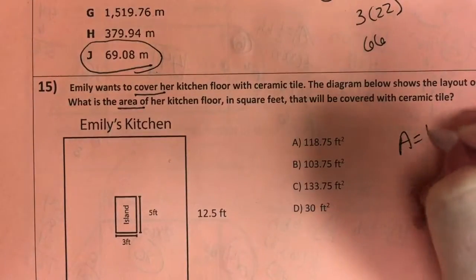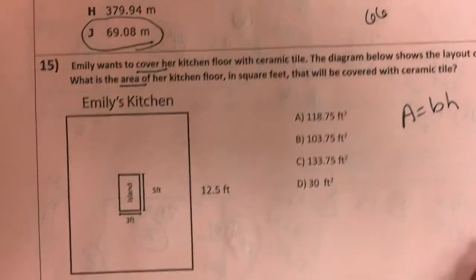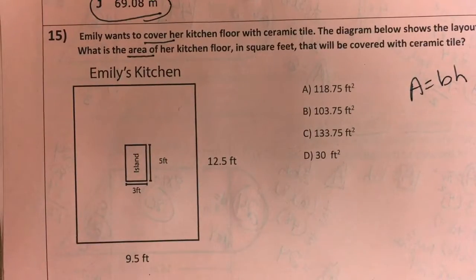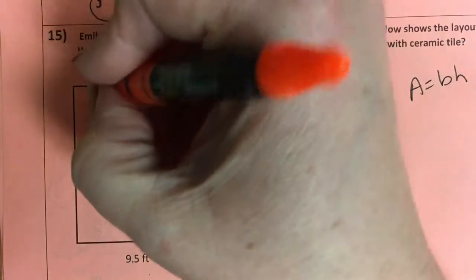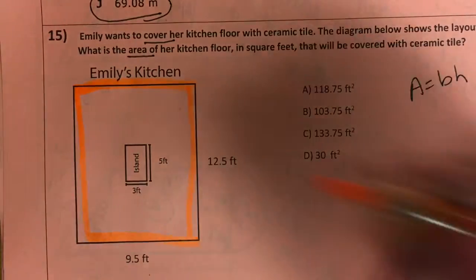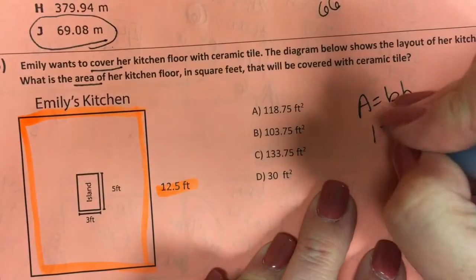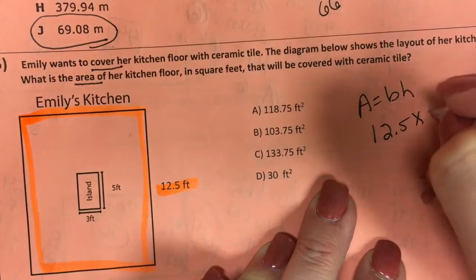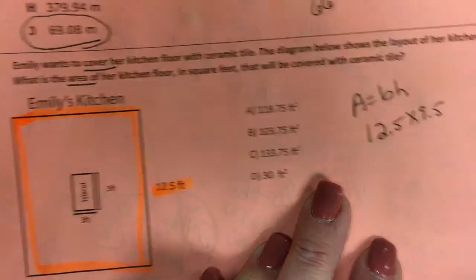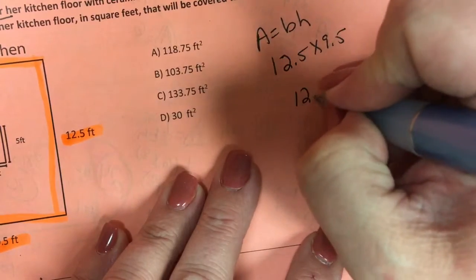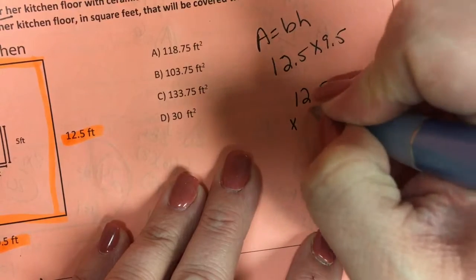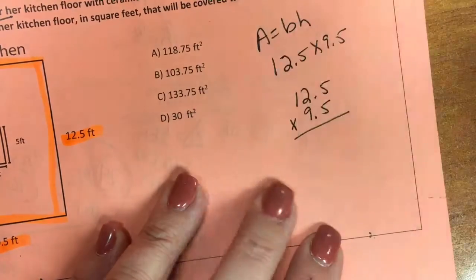Her kitchen, okay, the whole rectangle is 12.5 times 9.5. So 12.5 times 9.5.